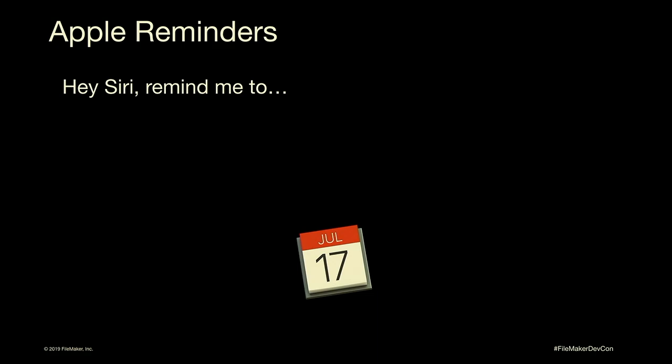So the next big new feature in Zulu 4 is Apple Reminders. We were able to integrate with Apple Reminders so you can manage your to-do lists from FileMaker and have those show up in the Apple Reminders application on your Mac or iOS device.